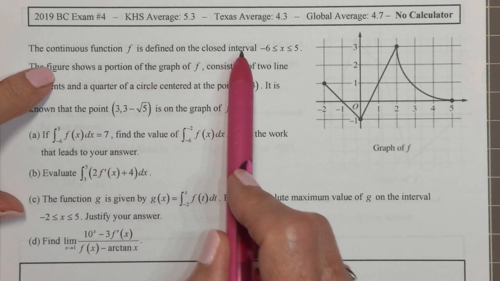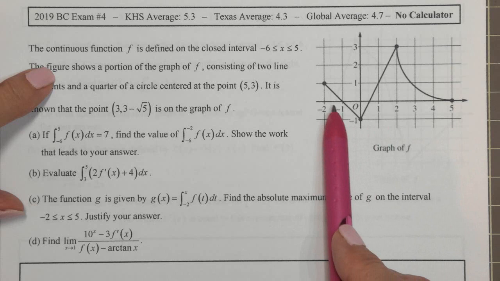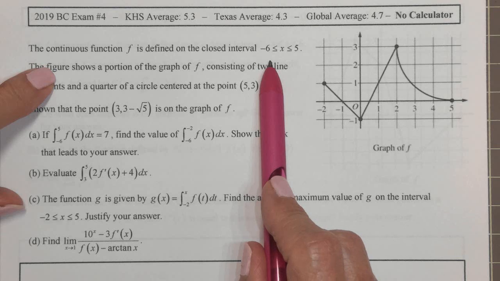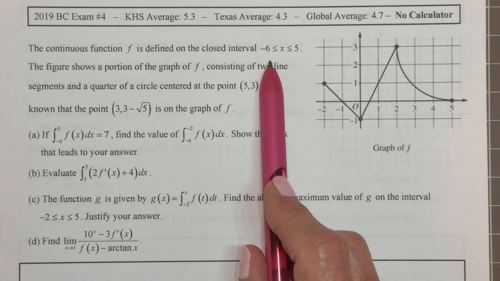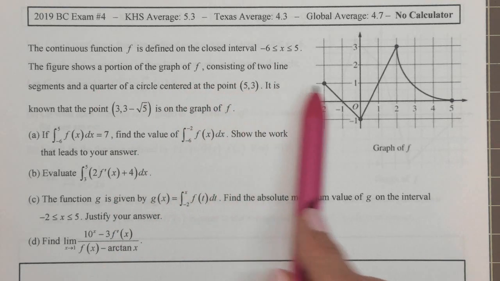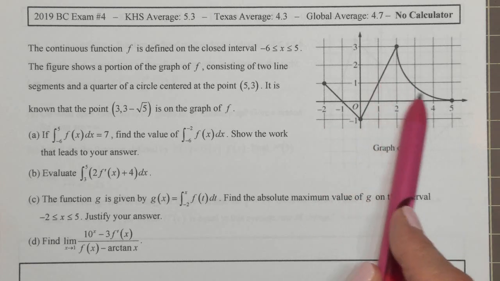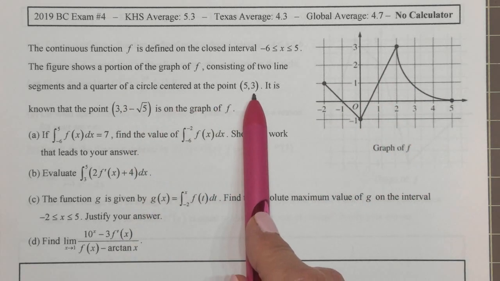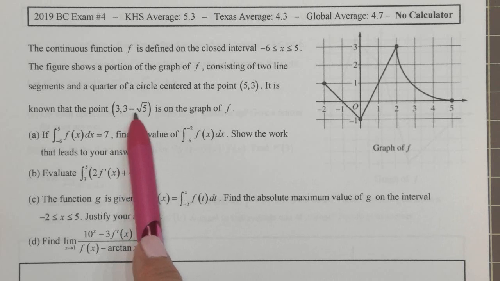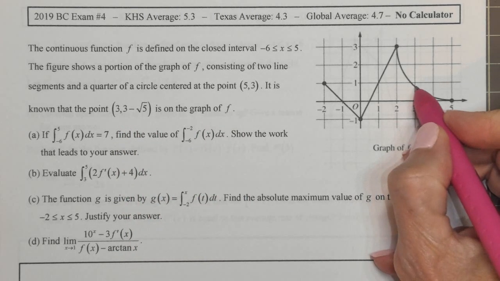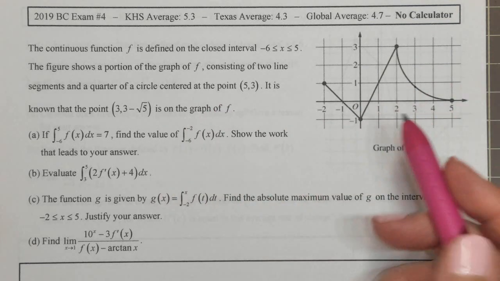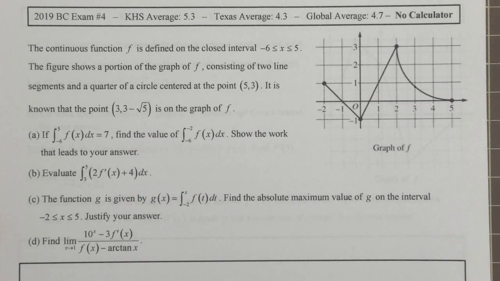Continuous function f is defined on the closed interval -6 to 5. The graph only shows -2 to 5, but they're telling me that it is continuous and defined from -6 to 5. The graph shows a portion of the graph of f, consisting of 2 line segments and a quarter of a circle centered at the point (5, 3). It is known that the point (3, 3 minus square root of 5) is on the graph of f. So when x is 3, f is 3 minus the square root of 5.